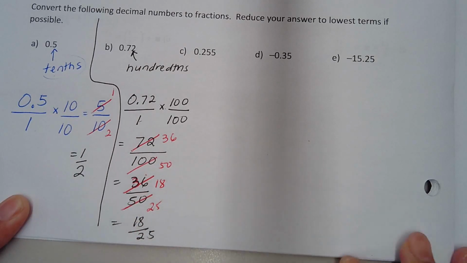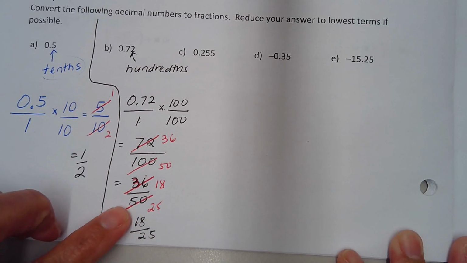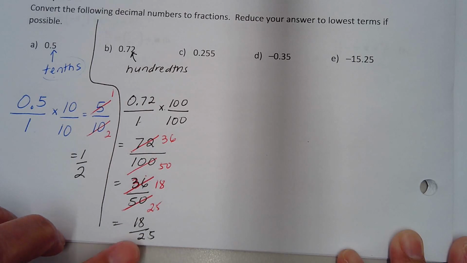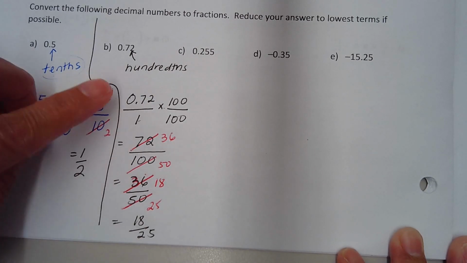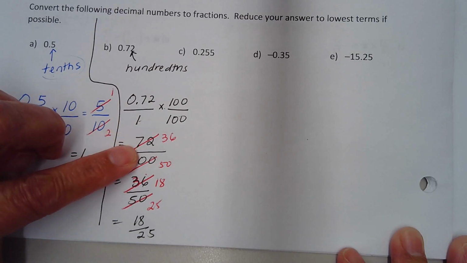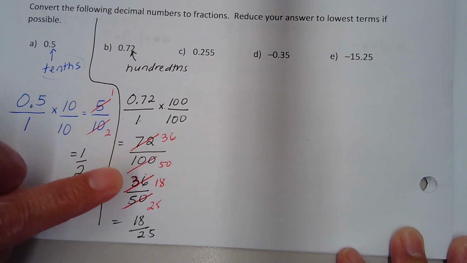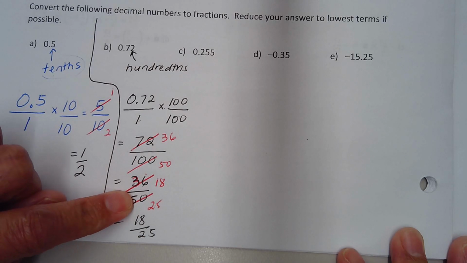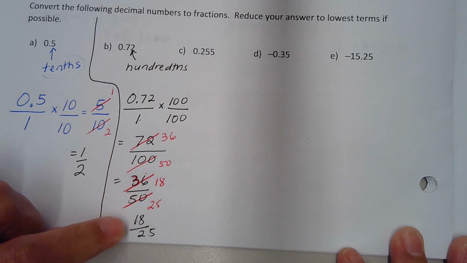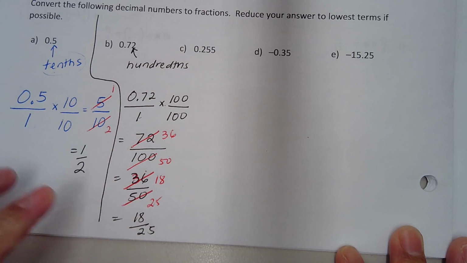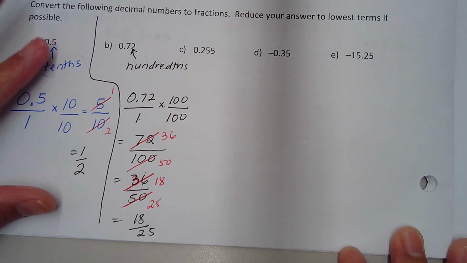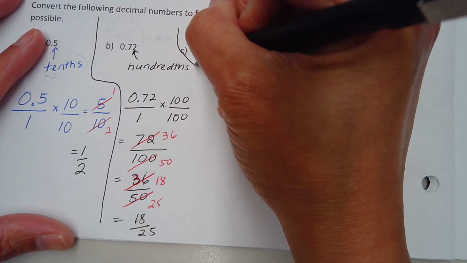Go ahead on your calculator and type in 18 divided by 25. Did you get 0.72? Okay. 72 out of 100 is 0.72. If you type in 36 out of 50, that's also going to be 0.72. And if you go 18 out of 25, that's also 0.72. Or 72 hundredths with a TH. Okay. So far, so good.